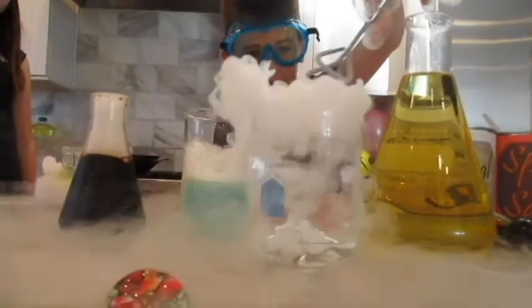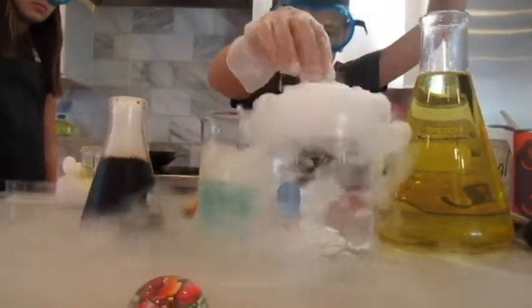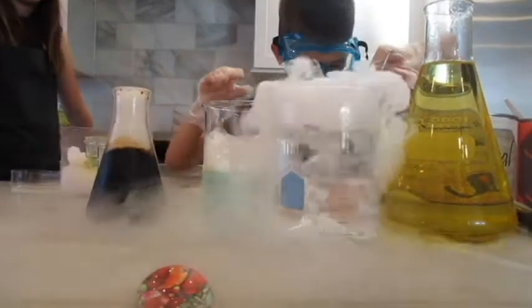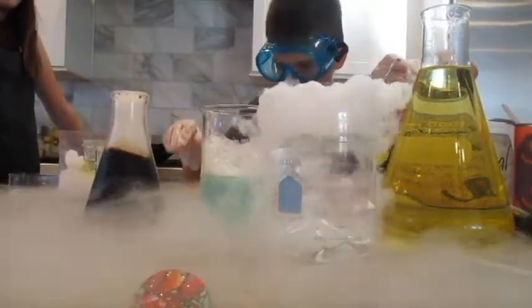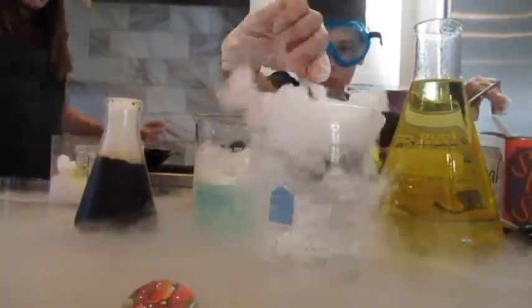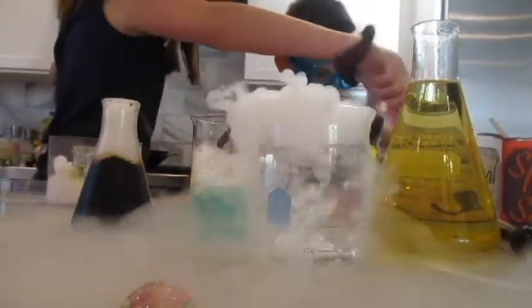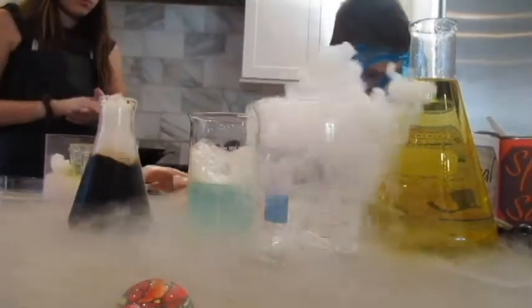I think I'm just gonna grab them and put them here. Scissors. You can use a spoon. There's a better one. Okay.